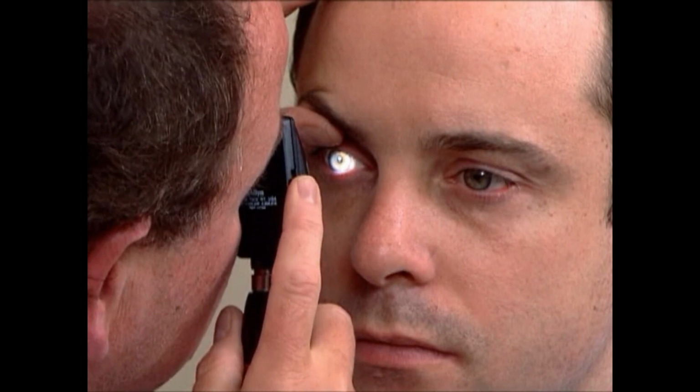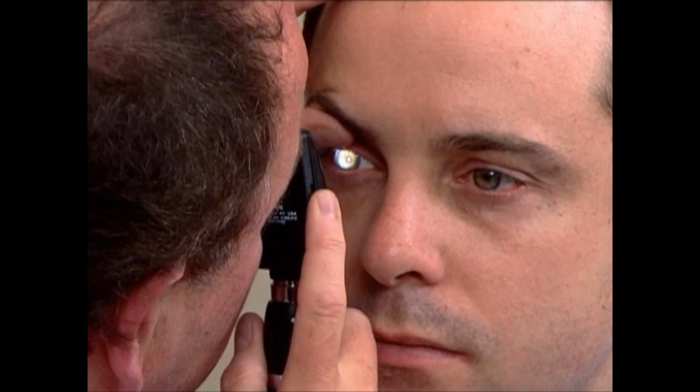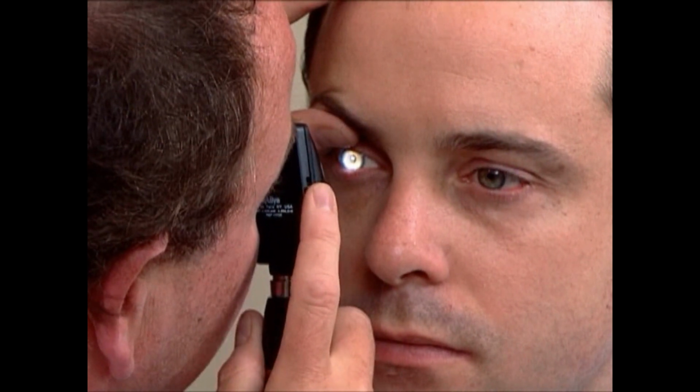inferior temporal, and superior temporal. And Mr. Johnson, please look at the light. And at that last second, the patient's macula has looked directly at the light, and one is looking then at the fovea of the macula.